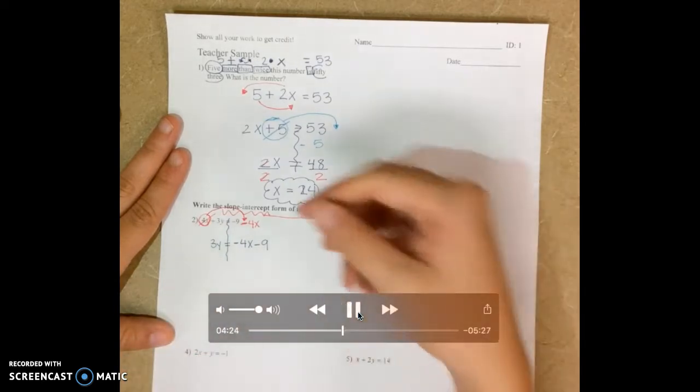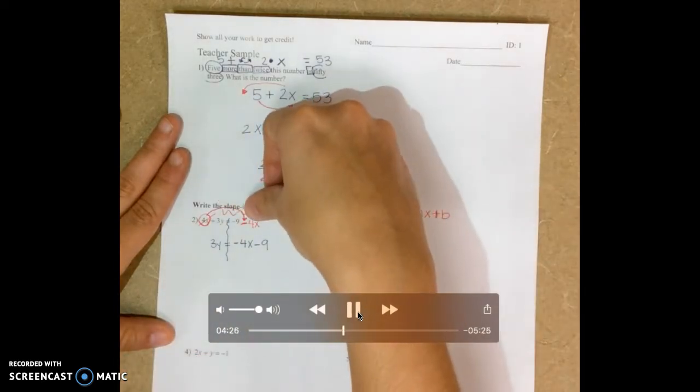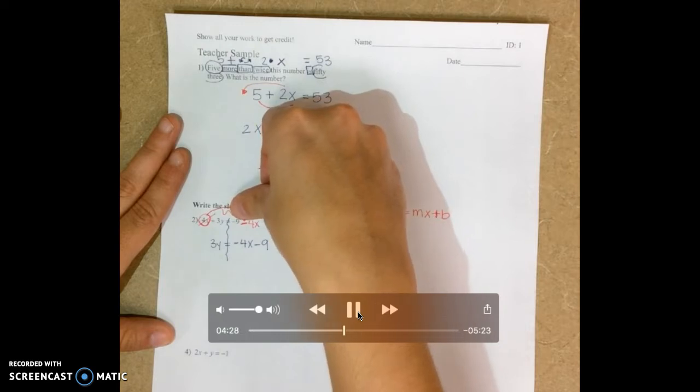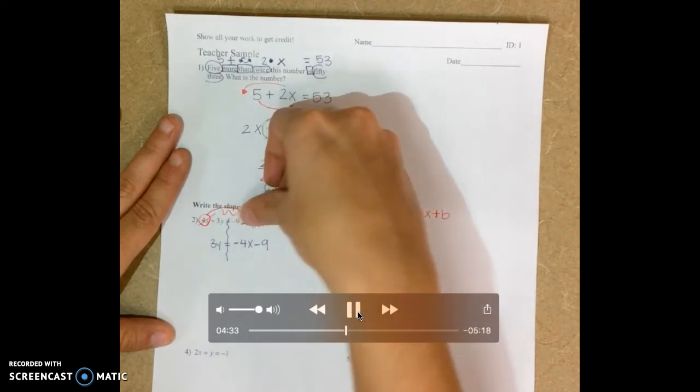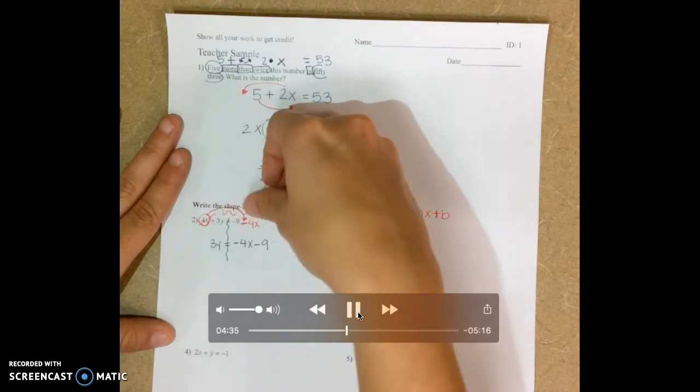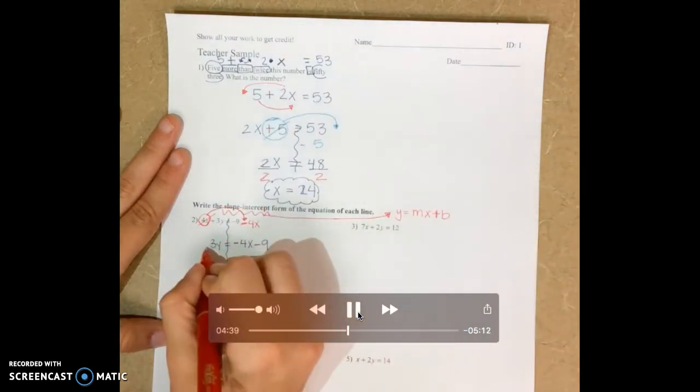Before I do that, do not combine these. This has a negative 9. That's a constant. And this negative 4x, this one has an x. They do not go together. A constant and a number with a variable cannot combine. Do not do that. So now I'm going to divide by 3.